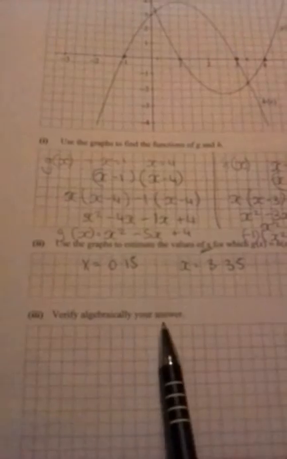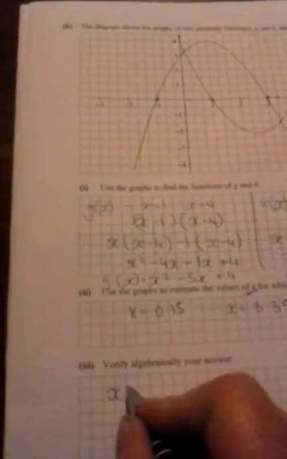Part 3, verify algebraically your answers. This is for part B. So if they're equal to each other, we take our two functions from part 1. So it's x squared minus 5x plus 4, or g of x, and we equal it to our h of x, which was minus x squared plus 2x plus 3. I want everything equal to 0, so I'm going to take these across.